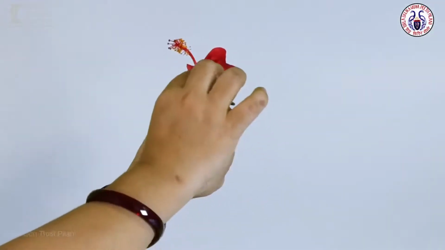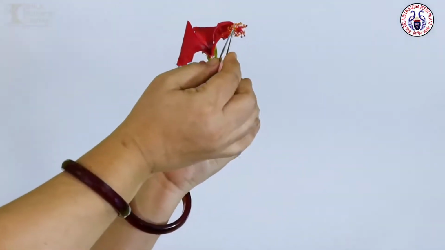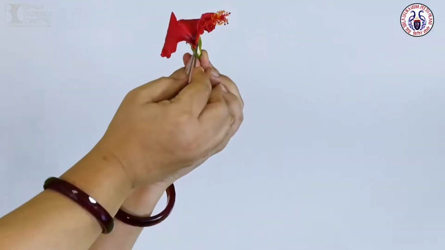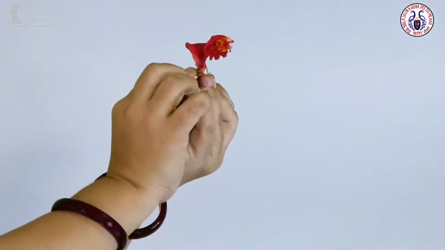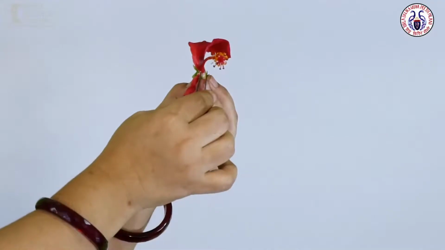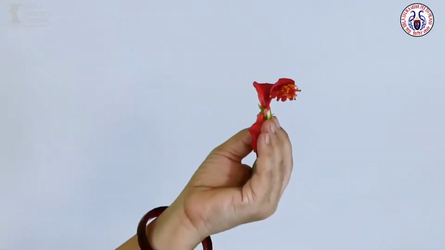the female reproductive organ of the plant. At the top, this is called stigma. The long tubular structure is called style. And at the end, they have the swollen part, which we call ovary. Collectively, we call it pistil or carpel.